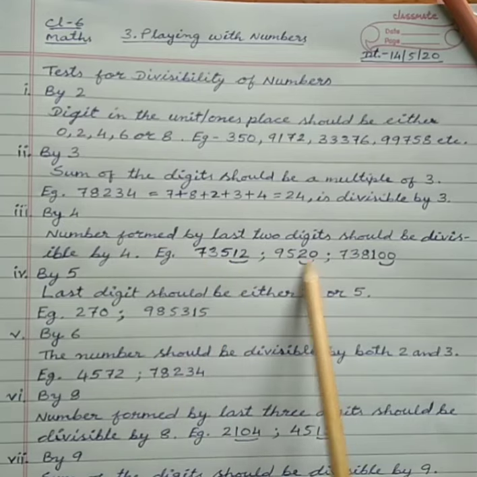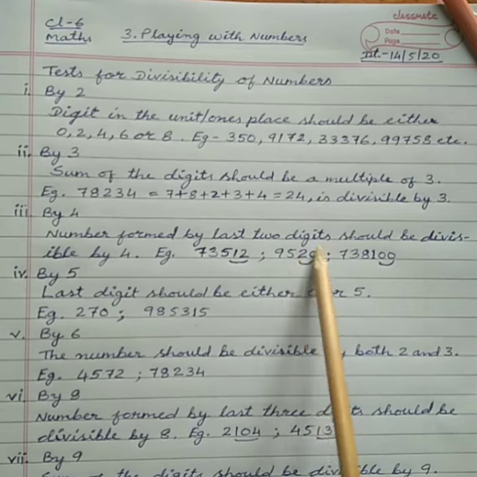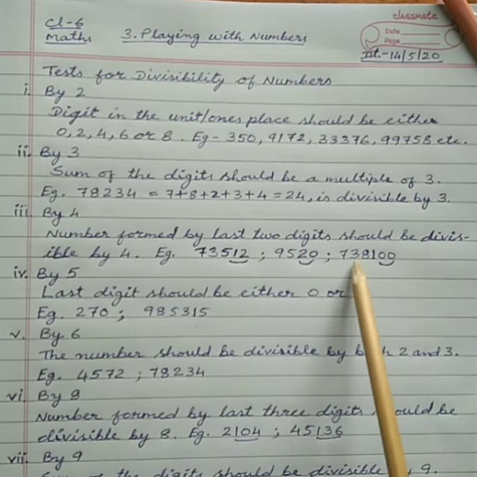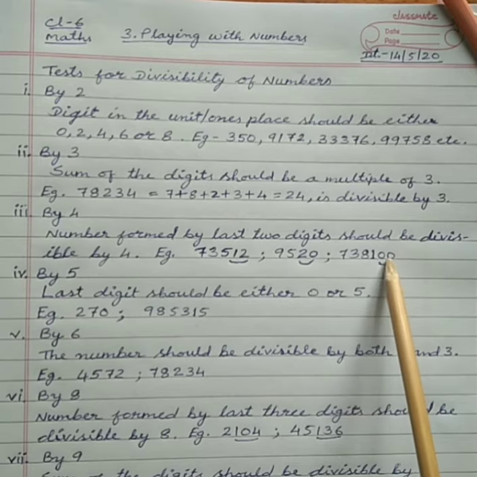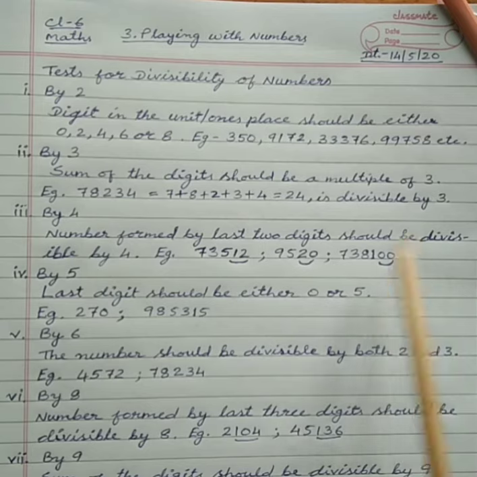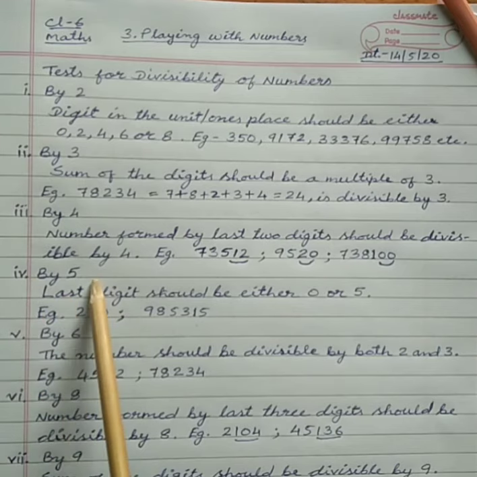Here the last 2 digits are 20. So 20 is divisible by 4. Therefore 9520 will be divisible by 4. Here the last 2 digits are 00. So if 2 zeros are there, we can say that the number is divisible by 4.